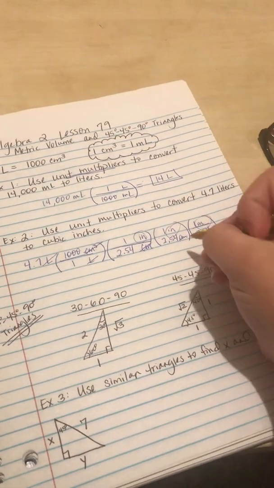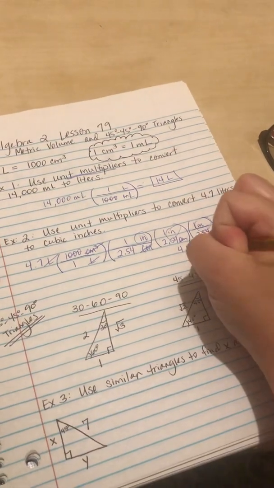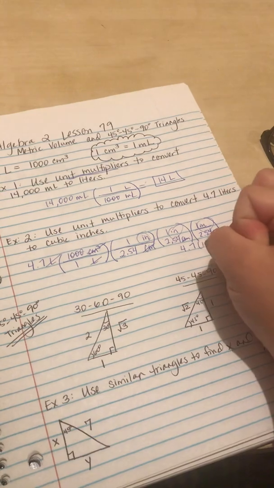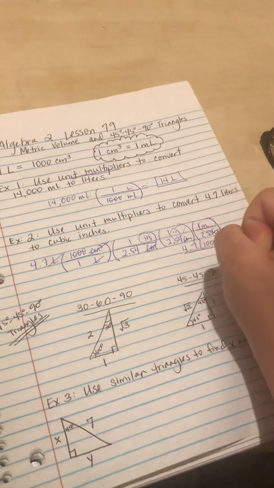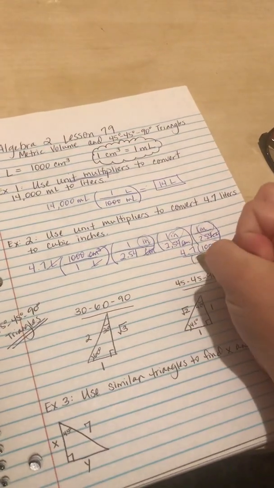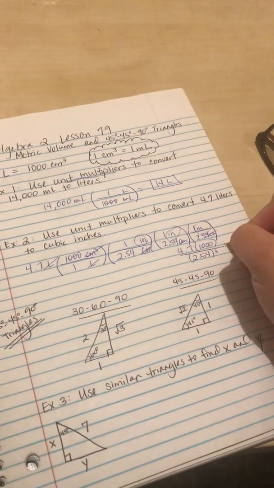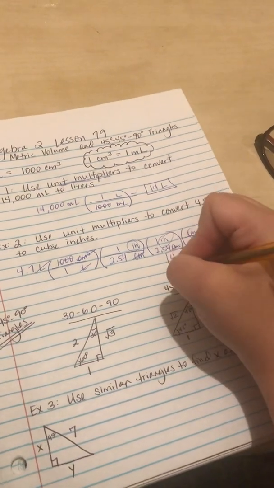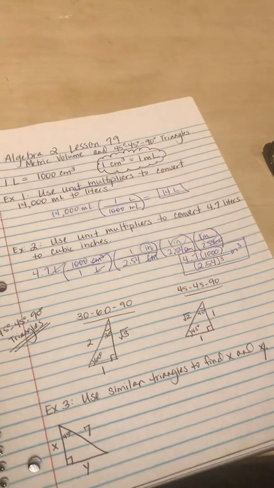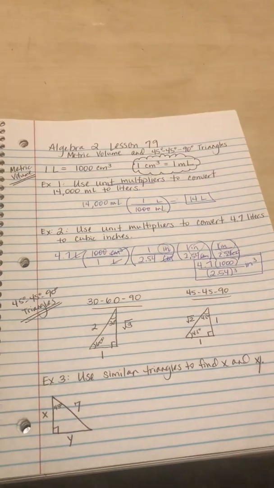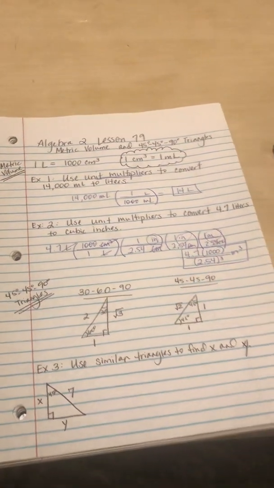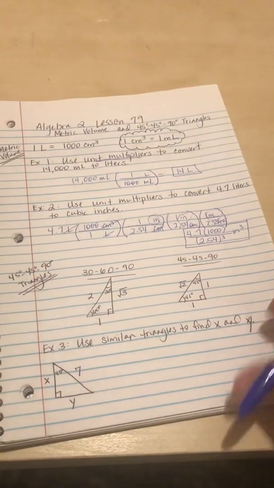And so my final answer, then, I'm going to write it 4.7 times 1,000 over 2.54 cubed, and then I'm going to write my inches cubed. Okay, so that's all for the metric volume. It's pretty easy and just an extension of what we already know as far as that goes.